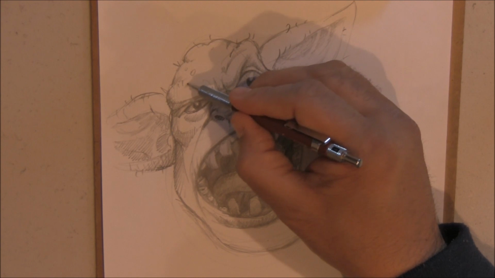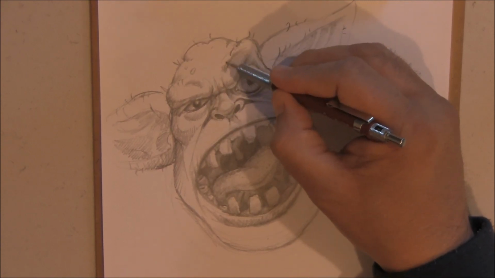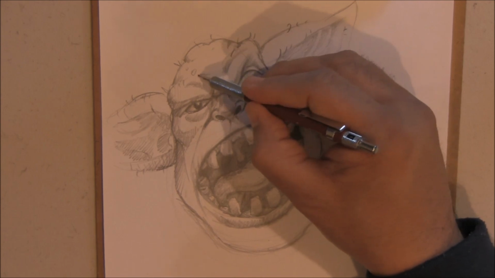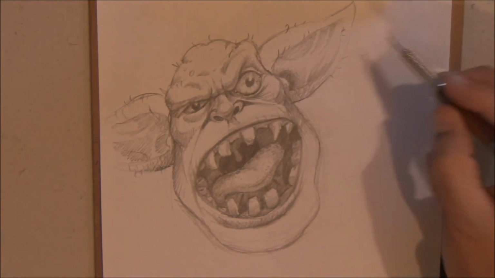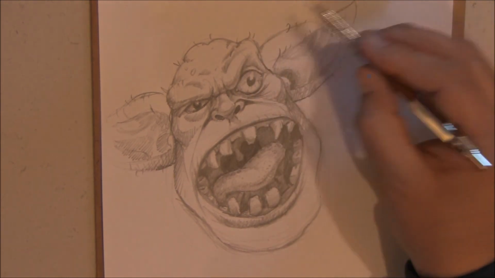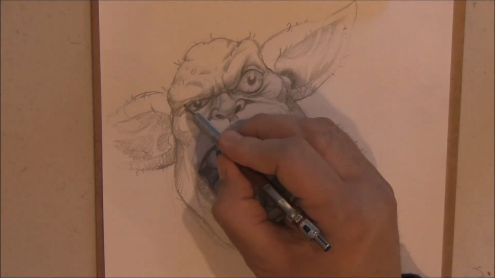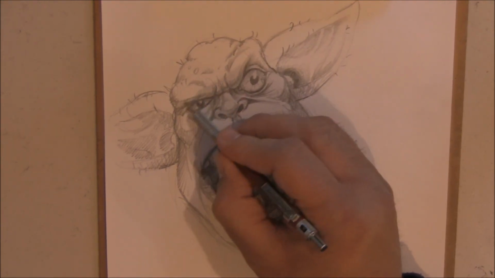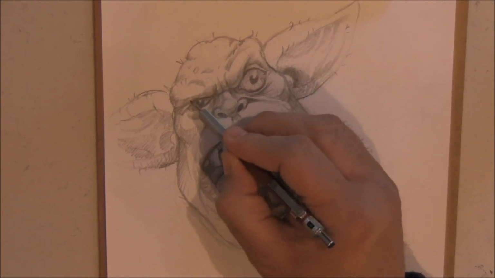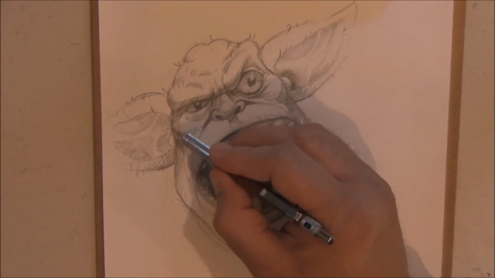And then here, in this furrow, get some shade. He's ugly. Okay. He's one ugly boy.